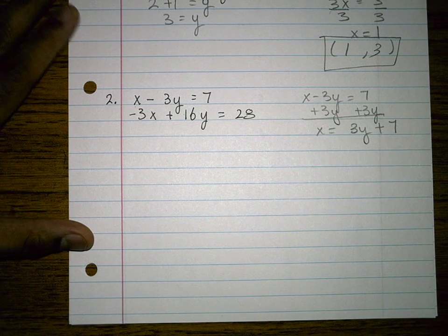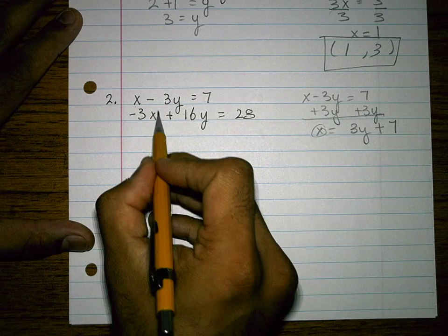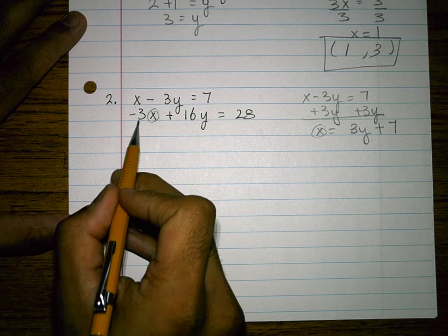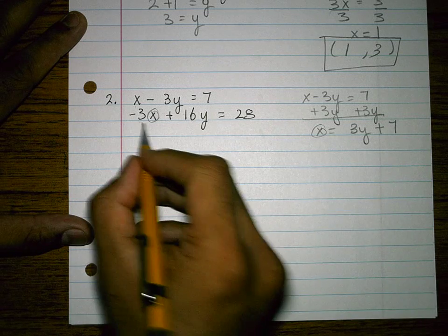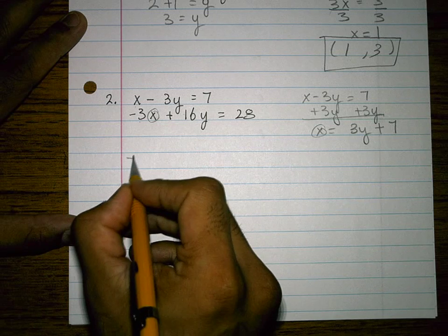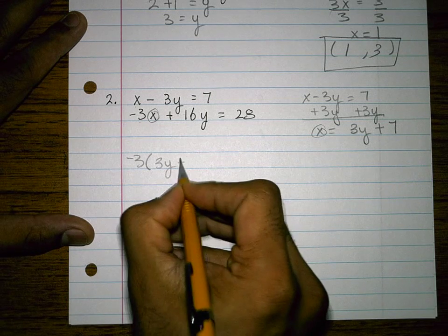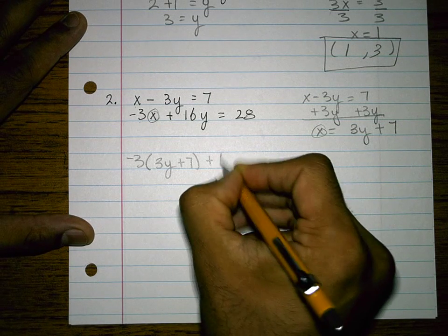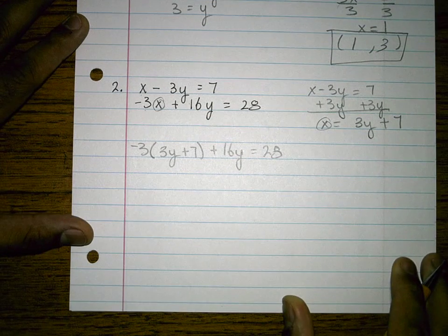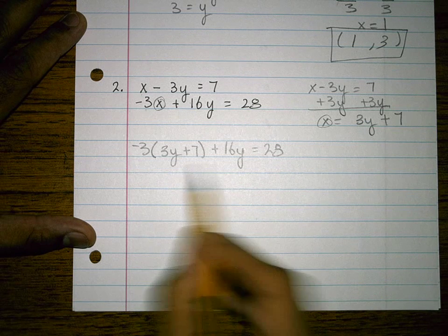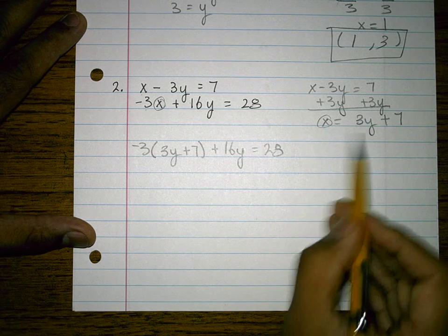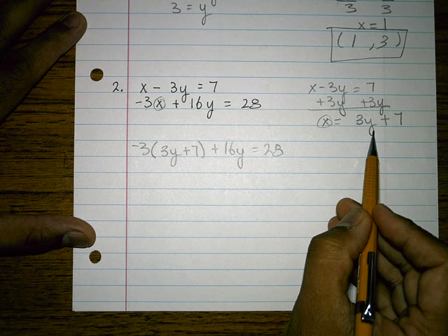Now, where I got to be careful here, so I got x by itself, so I have to plug into the x of the other equation. Okay, now be careful here because I have this number out front here. So what I'm going to do is now take this value, plug it in right there, and this is going to be negative 3 times 3y plus 7 plus 16y equals 28. And I got the same result. I basically want to get this, so I only got one variable or the same variable in the equation, right? And everywhere I see an x, I could replace it or substitute it for 3y plus 7.